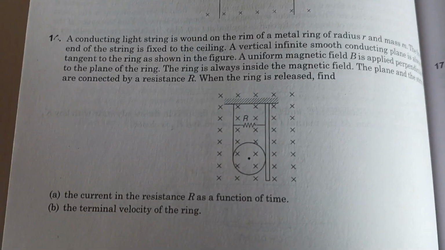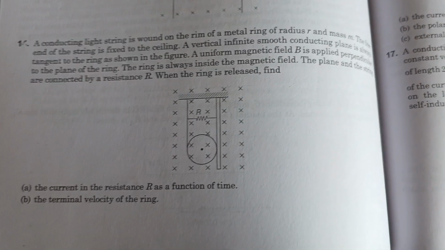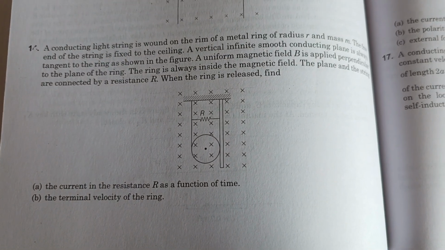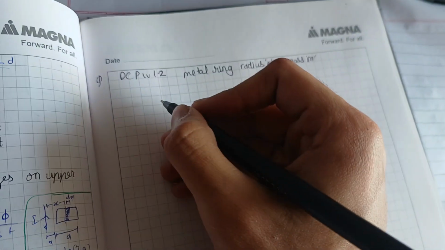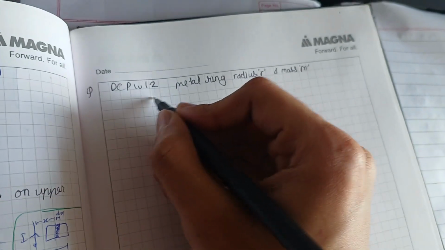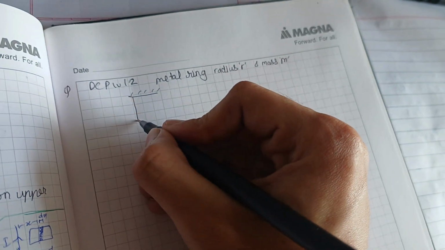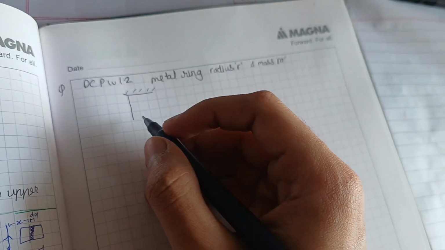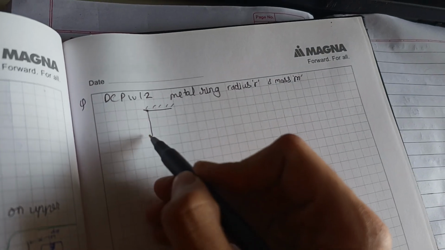So this is a question of EMI, also some amount of rotation, basic ones only, and it is from DC Pandey sir's book. So let's solve it. Basically, in simple terms, we have a fixed ceiling here, and a metallic wire is drawn, and here it is fixed.